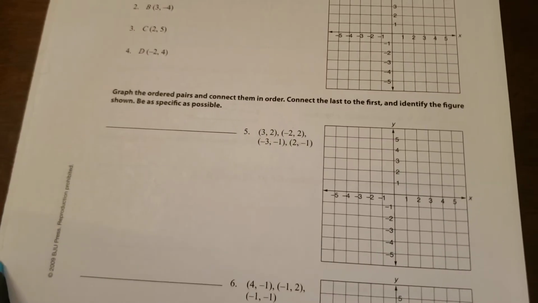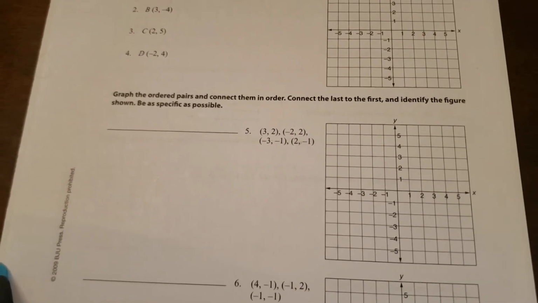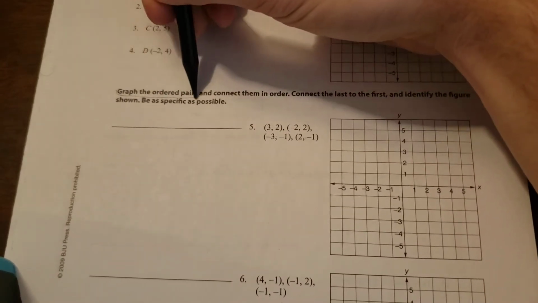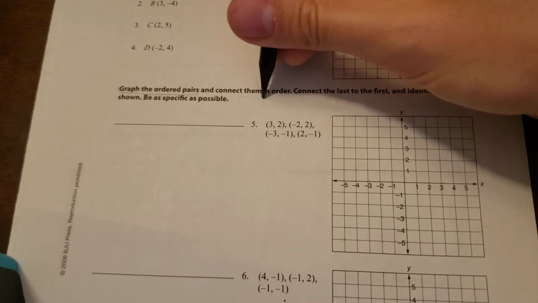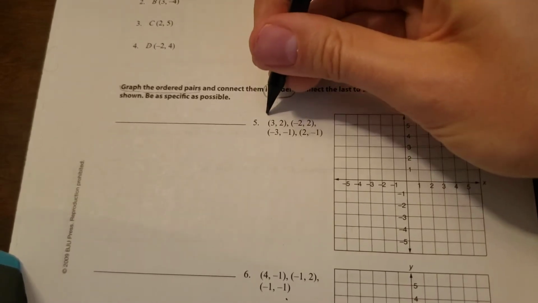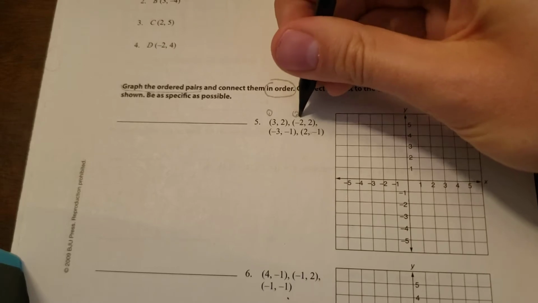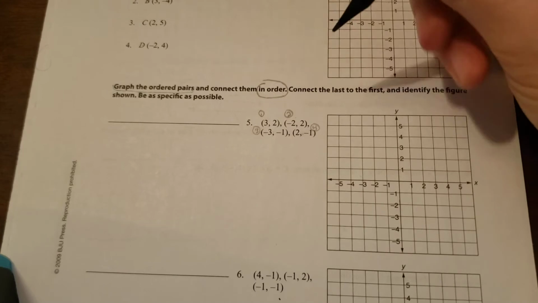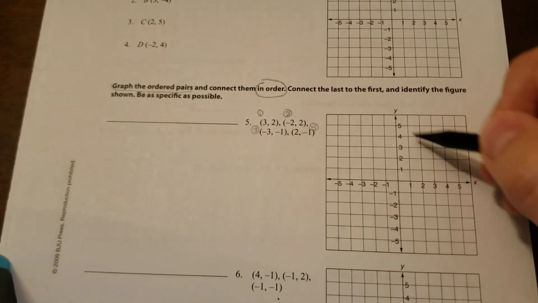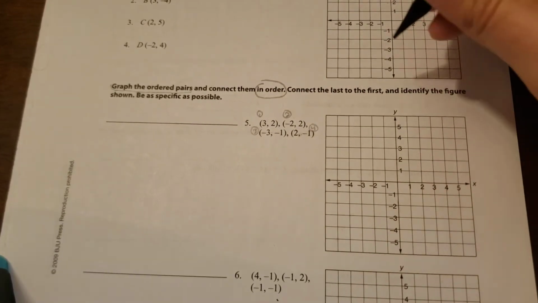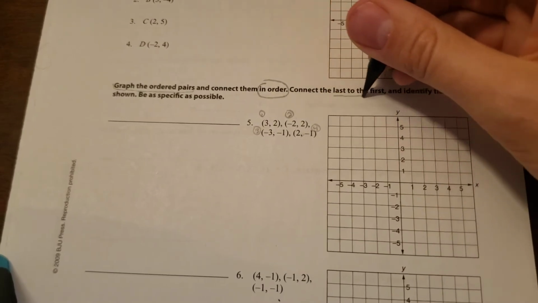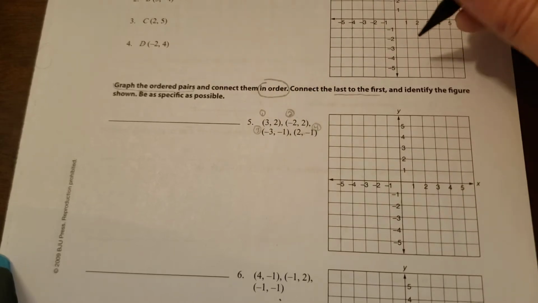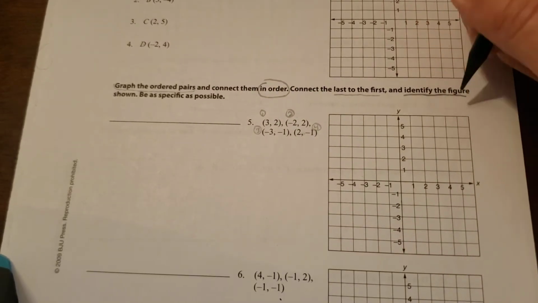Moving right along, again, follow the instructions. We're going to graph the ordered pairs and connect them in order. That means this is the first one we do, second, third, and then fourth. So after you graph them, wherever they end up, connect the last to the first. So we're going to go 1, 2, 3, 4, connect the dots, and then 4 back to 1. Then we're going to identify the figure.